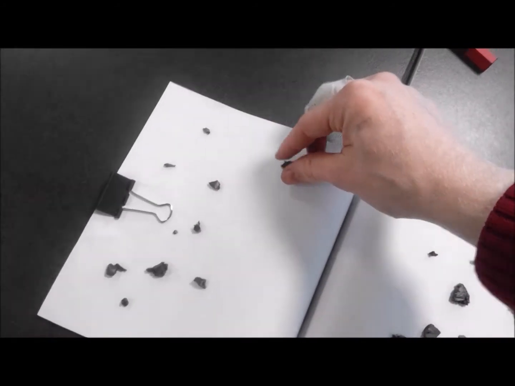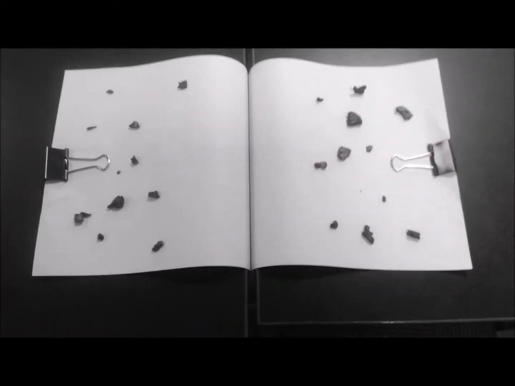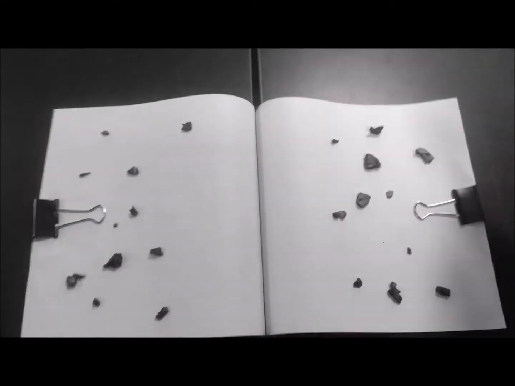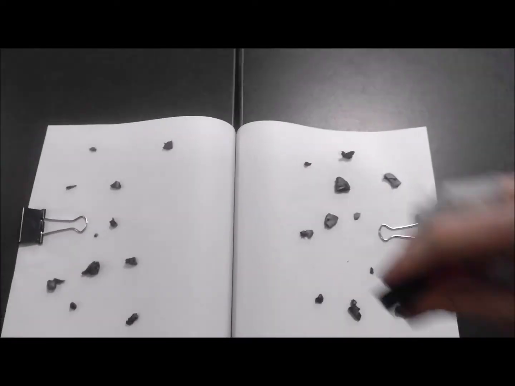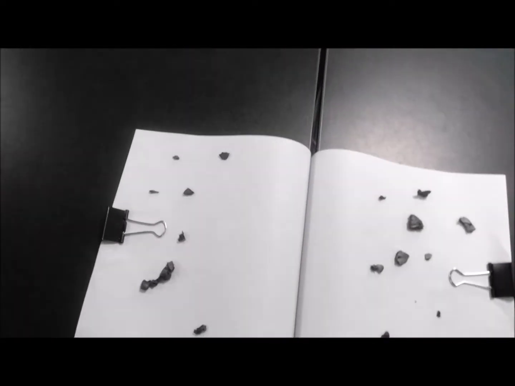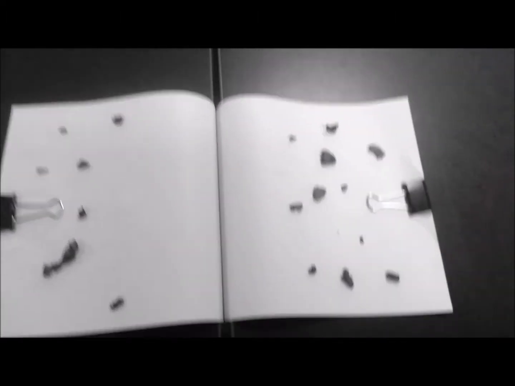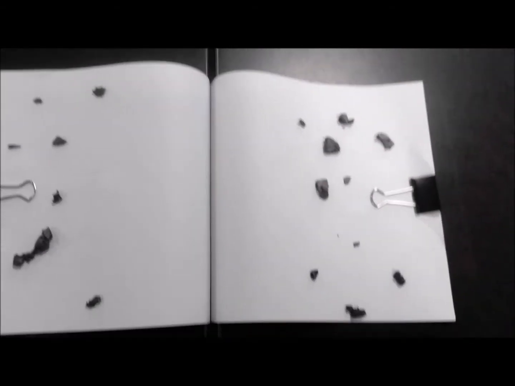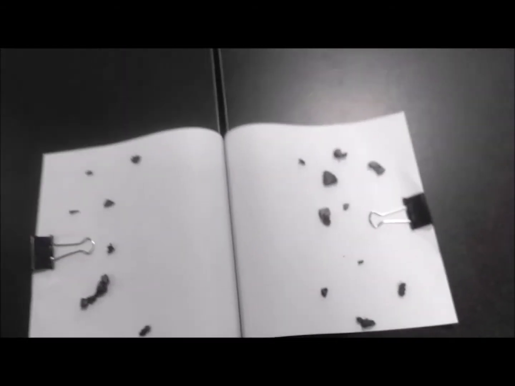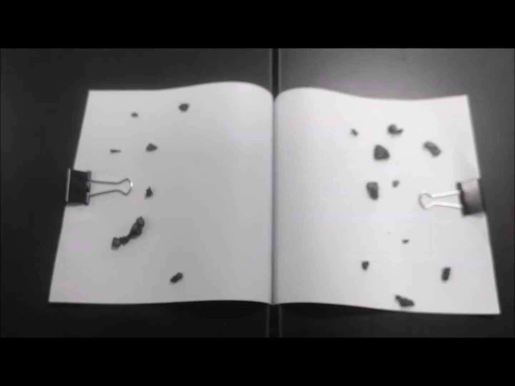Now, what I discussed in the last video was that magnetite will always point north. You'll always see the domains of magnetite orientated north. So if we're saying north is up this way, they're all going to align in that direction. But if north was pointing this way, they're all going to align in that direction.